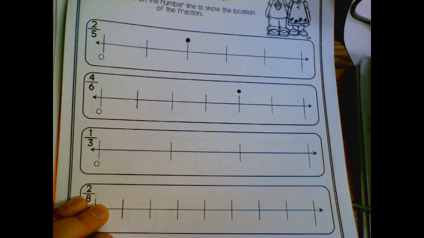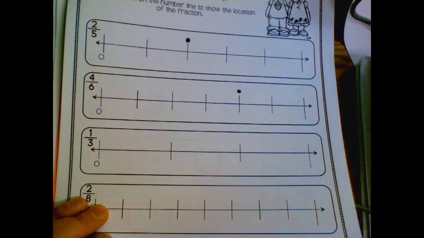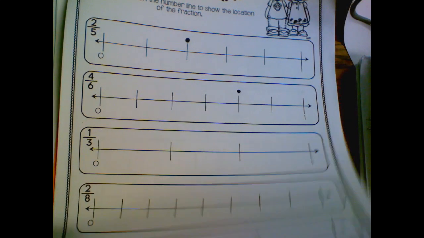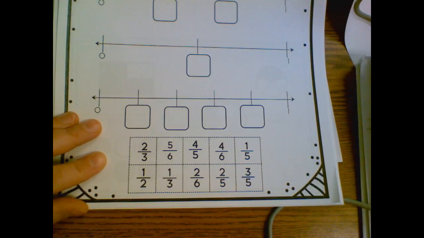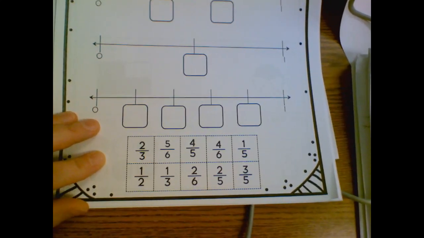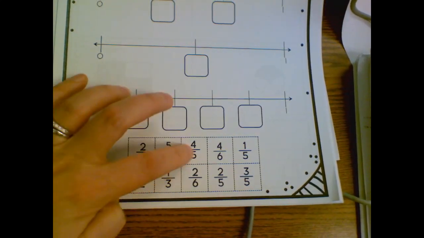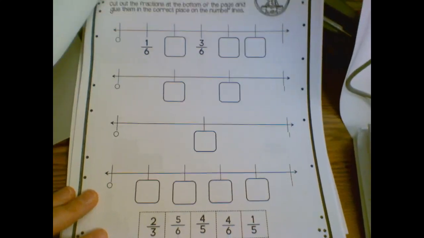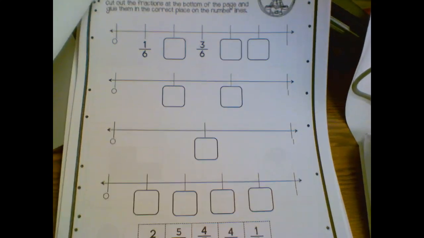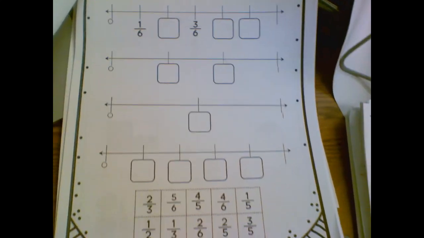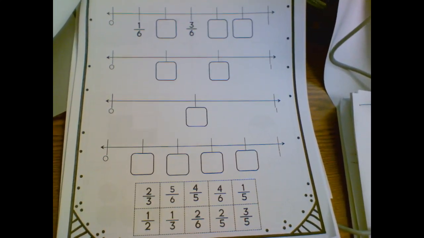Let's go over the last page and then you will work on this packet, okay? So, here's where you're going to need some scissors, a glue stick, or some tape. You have fractions down here. You're going to properly place them where they go. Do not tape or glue until you are sure of where they belong.